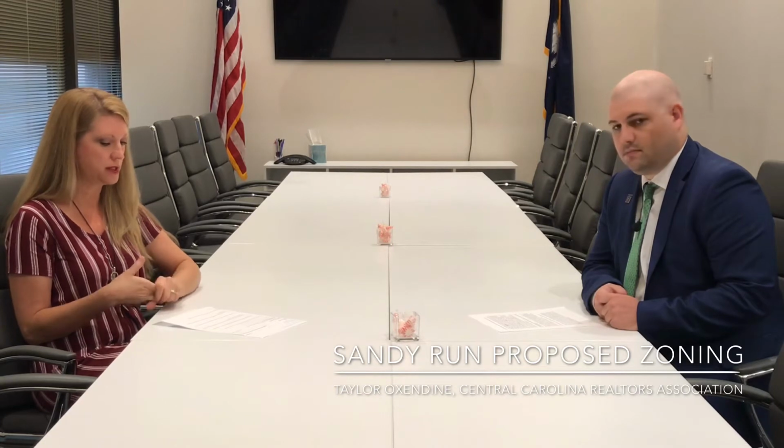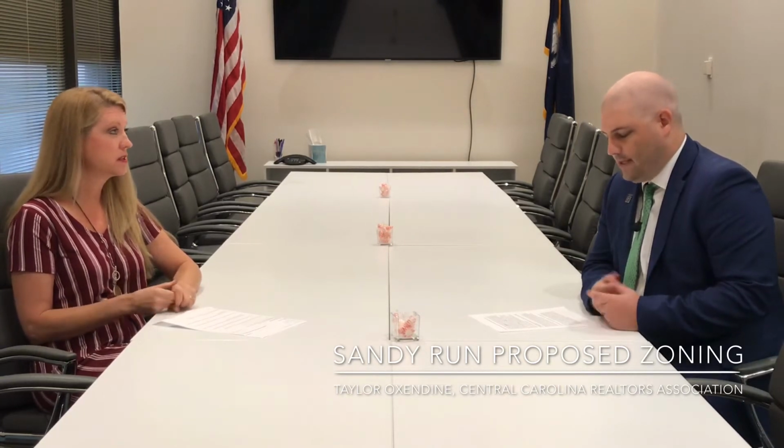Right. So what impact will the proposed zoning amendments and planned rezoning of Sandy Run have on property values? Yeah, so based on our analysis, this ordinance would have negative consequences on homeowners.